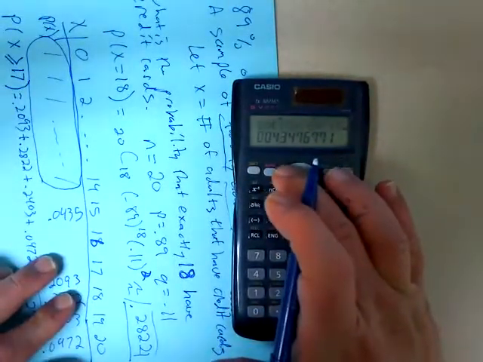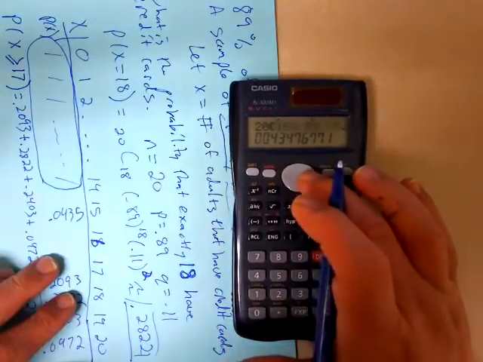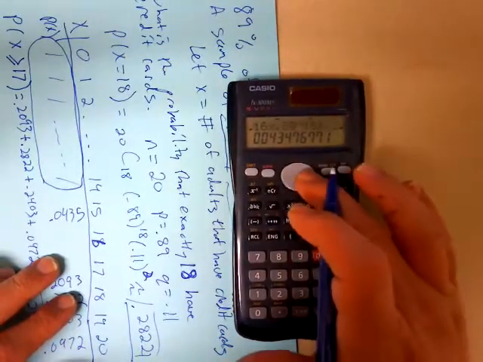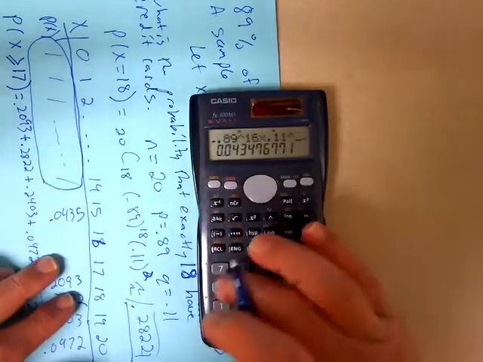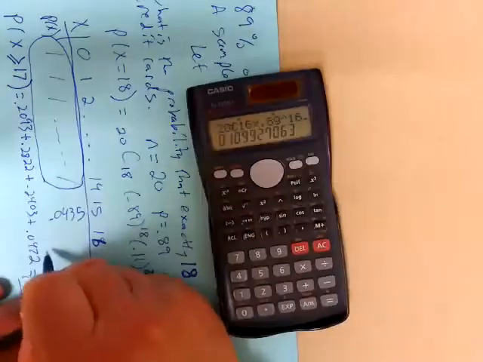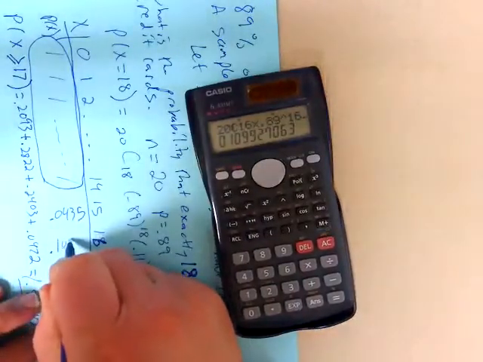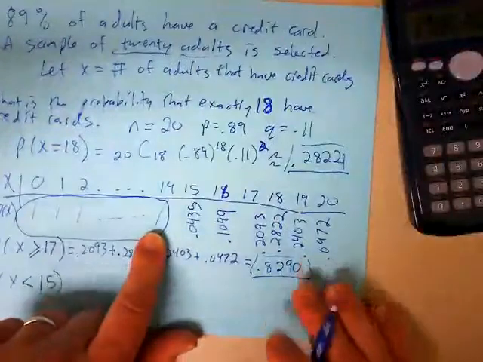So now I do 20 choose 16, 0.89 to the 16th, and 0.11 to the 4th. And I got, for this one, 0.1099.